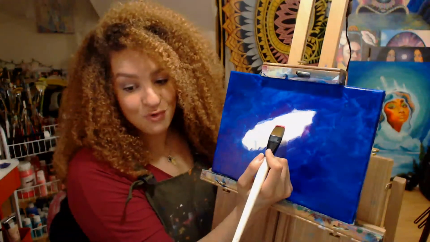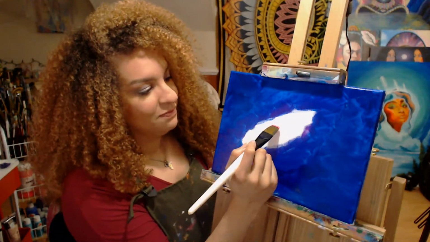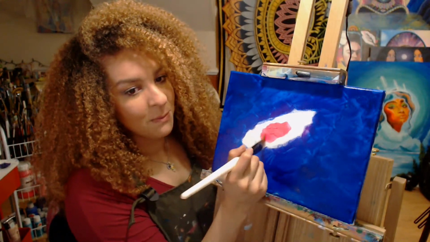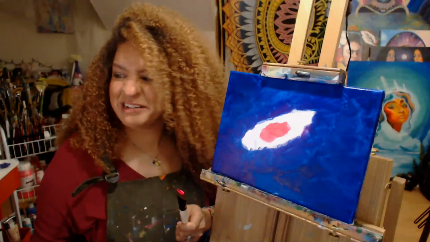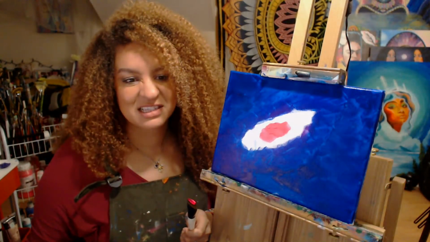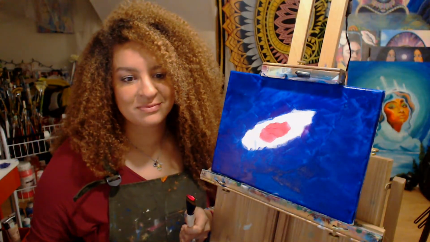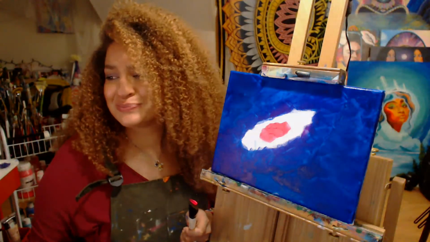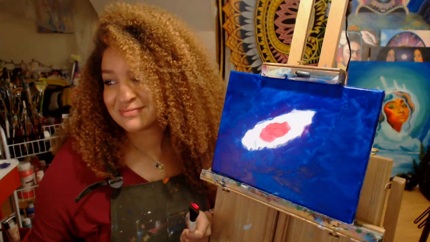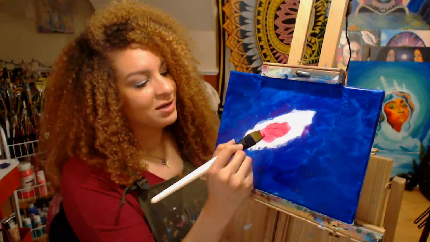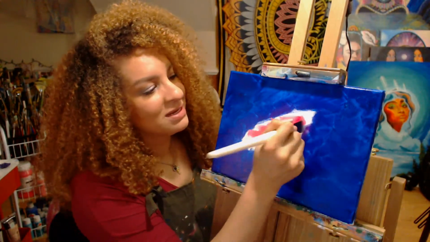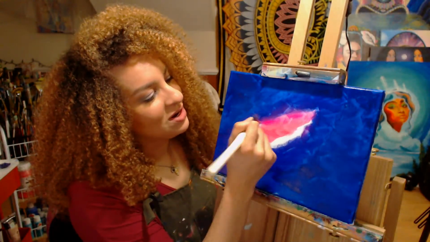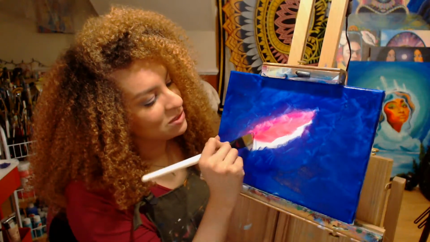So I'm gonna start right in the center here, making those X's. Oh my God, why does it look red? But just kind of take that color and just spread it around. Oh my God. Anyways, I'll get myself situated one day. It's okay. All right, so pretty much start on the center and then make your way towards the outer edge.